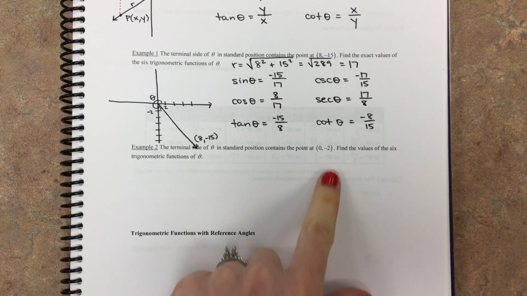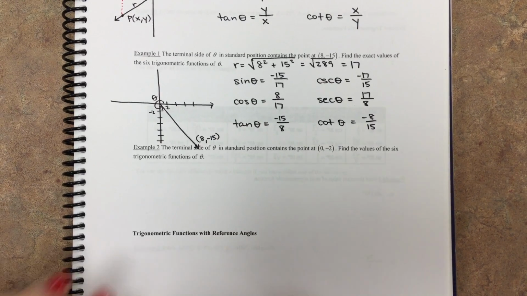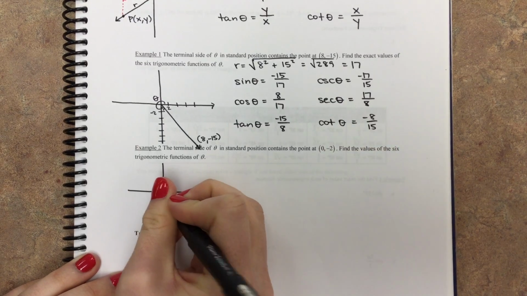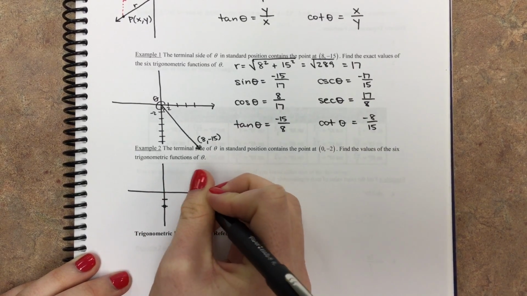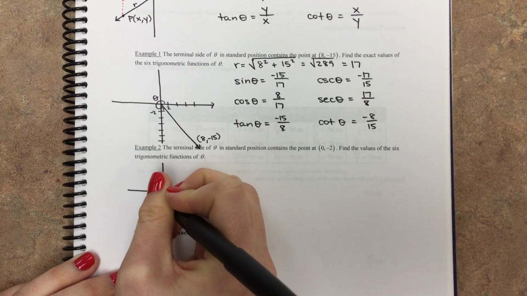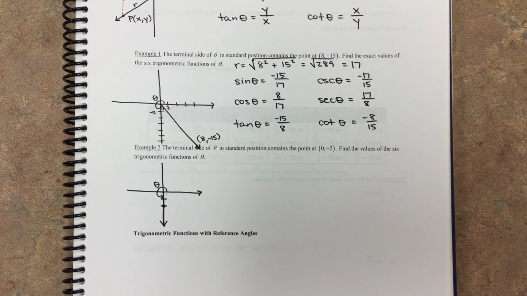Second one is really, really similar, except this one is going to be weird because one of our coordinates is 0. So you'll see how that makes this one a little bit different. So we set this up. We've got 0, negative 2, so that is going to be right here. So we've got this, and then my terminal side is going to be right here. So my angle goes all the way to there. So I have my x coordinate, I have my y coordinate.